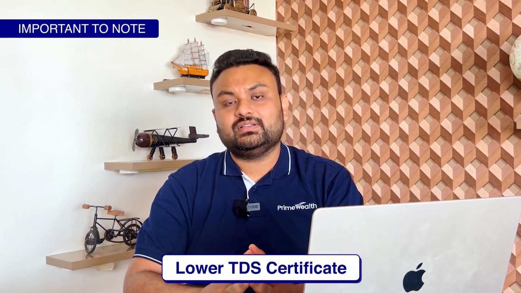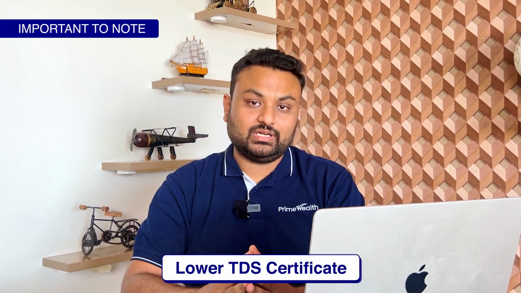But one important point to note here is that NRIs are liable to pay TDS, which is tax deducted at source, on their mutual fund gains, and sometimes the TDS liability is slightly more than the actual capital gain tax. In such cases, you can use a lower TDS certificate, for which a good chartered accountant well versed with NRIs can help you.